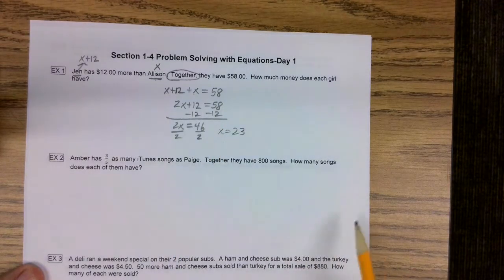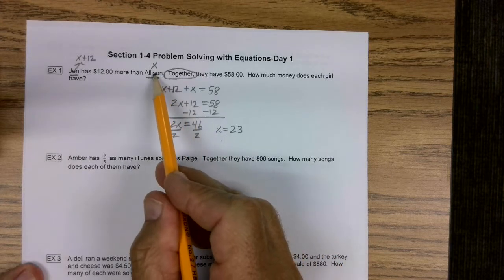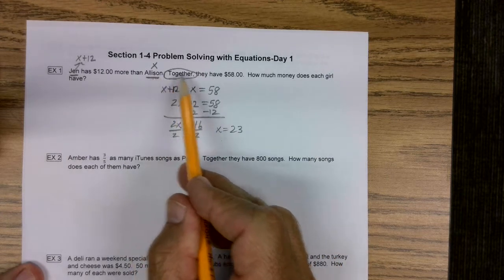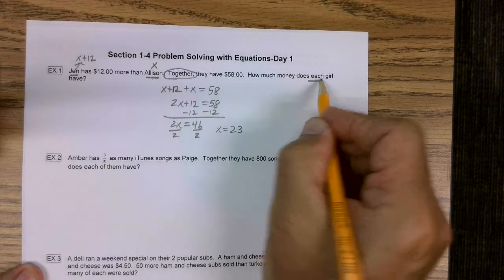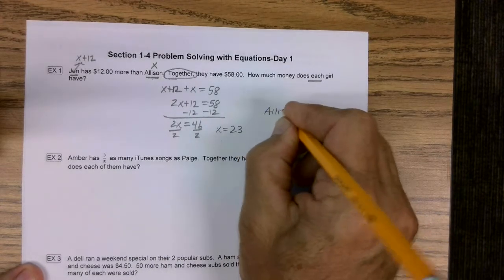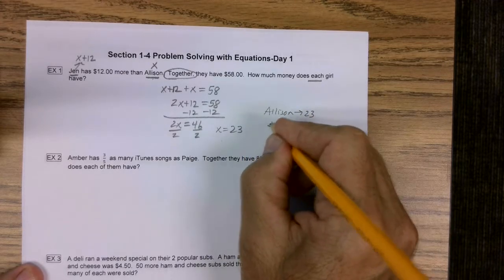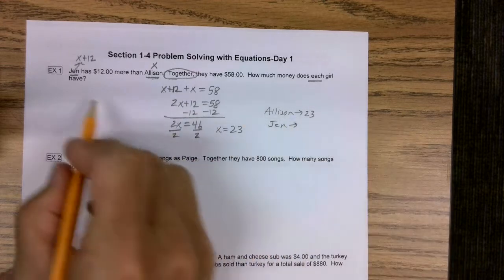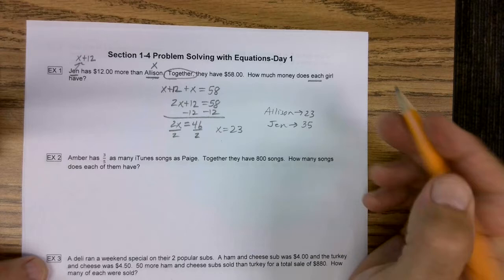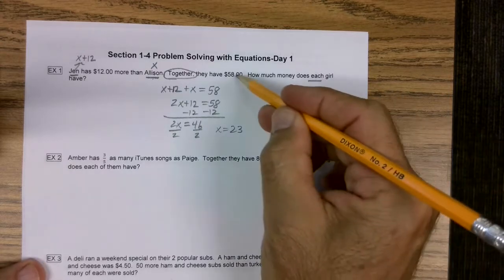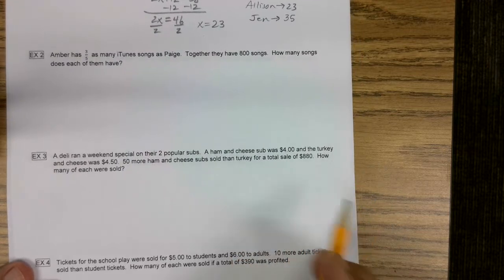Now be very careful. We found X. Originally, we assigned that value to Allison, so we have to be careful. How much money does, oh, here we go, each girl have? Well, Allison is X, so she's got 23 bucks. Jen, according to the language, has 12 more than that, so that would be 35. And you just add these together and go, yep, they add up to 58. Not bad.